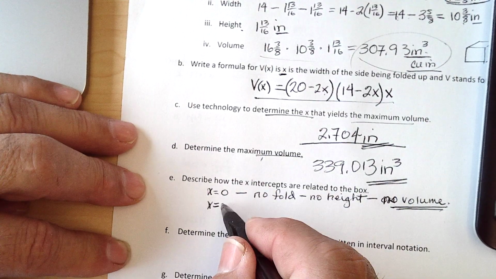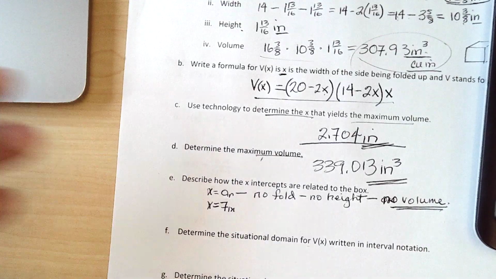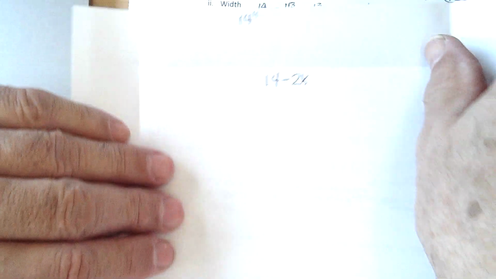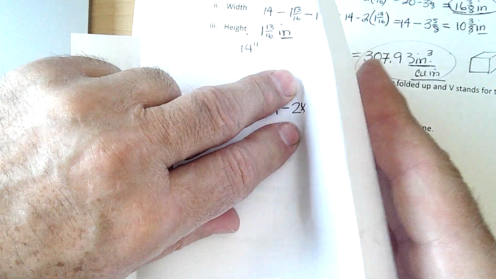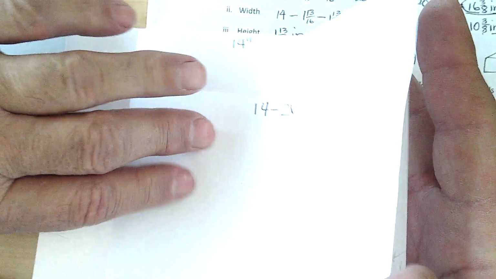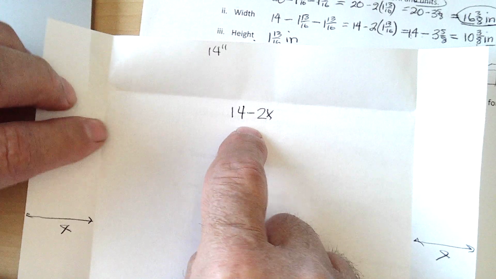So at x equals 7, remember that's inches. Now, the paper was 14 inches wide. So if I fold up 7 and fold up 7, there would be no width left.